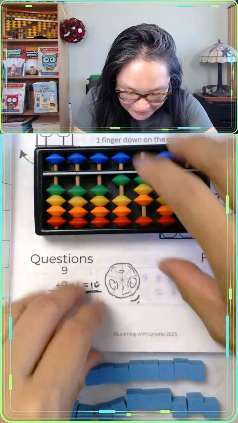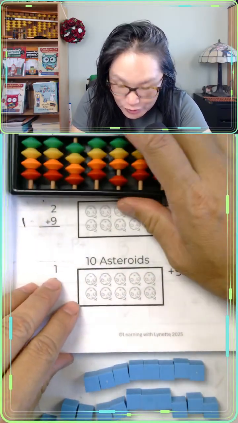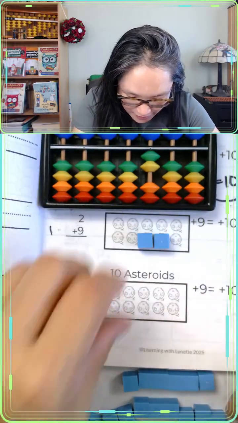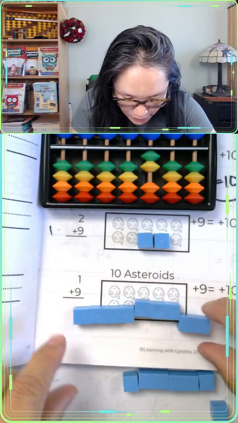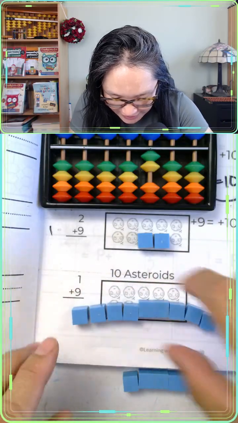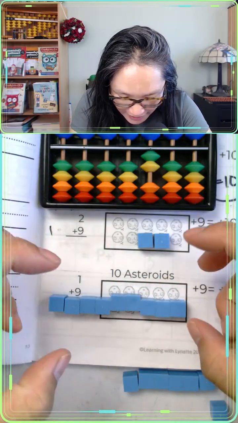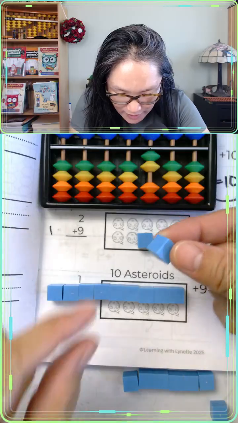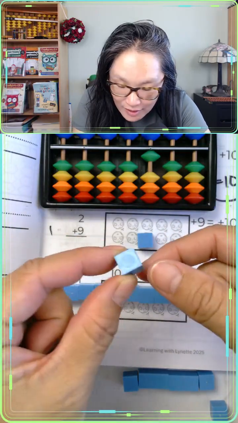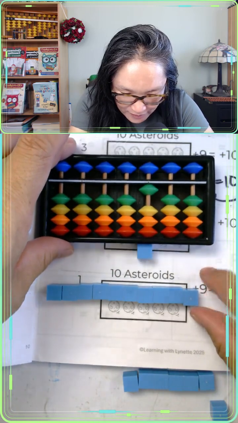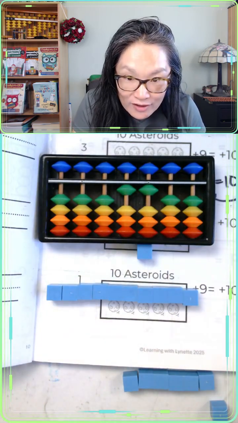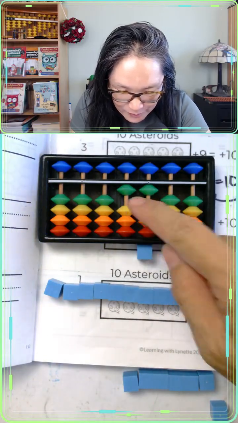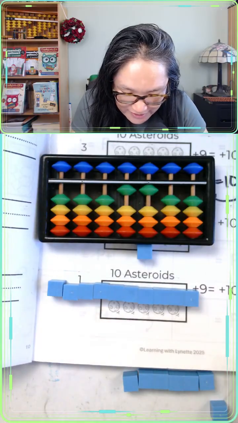We could do it again. So we have 2 on the abacus, right? And we have 9. 1, 2, 3, 4, 5, 6, 7, 8, 9. And then guess what? We don't want to combine it because then it'll be messed up. What we're going to do is organize it. All we've got to do is take away this 1, that's this one right here, and then we put it over here. So then we add the 1. So my final answer, I took the 1, and then my final answer is 11. Now it's organized. Do you see that?